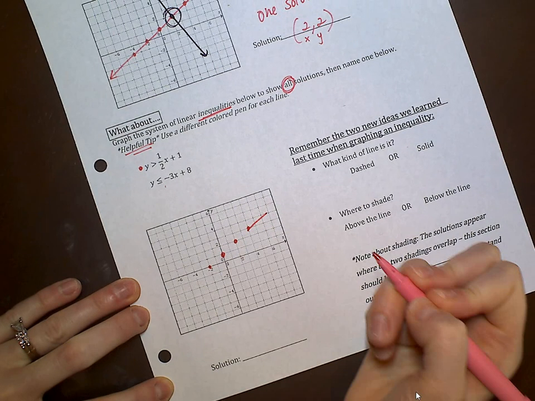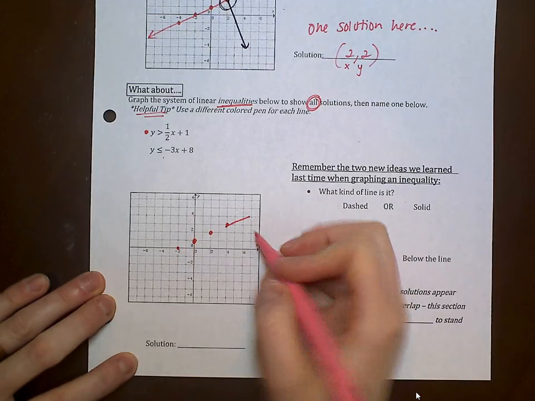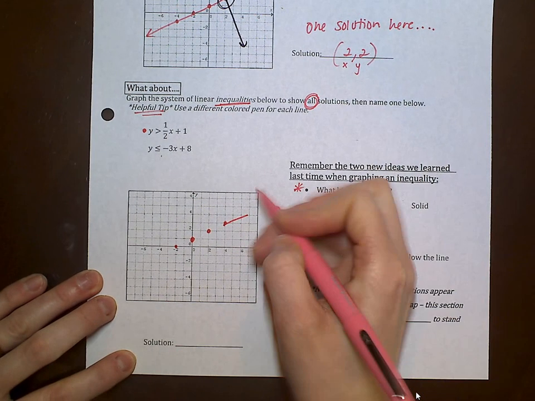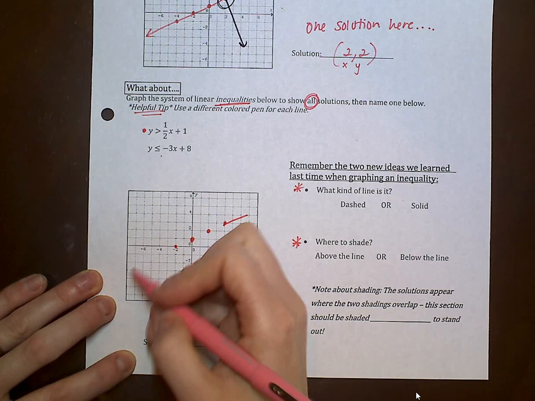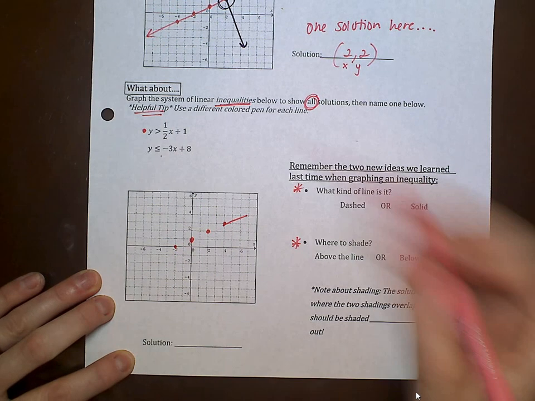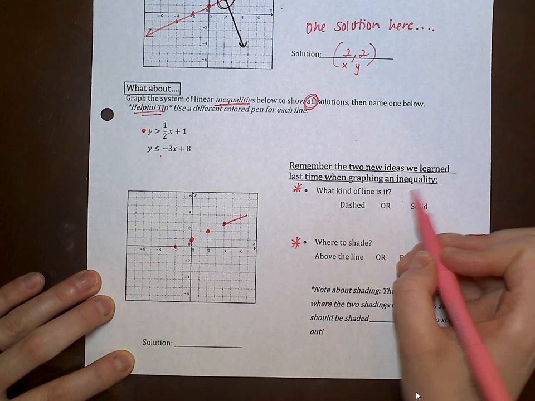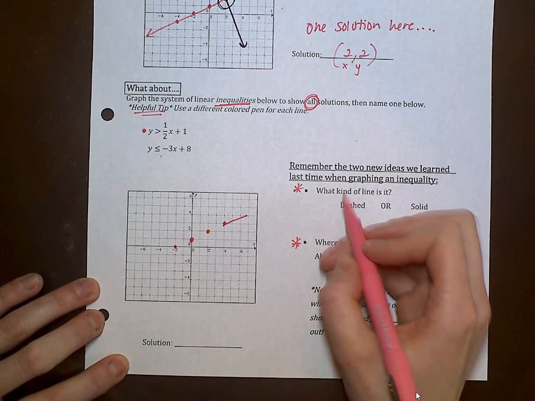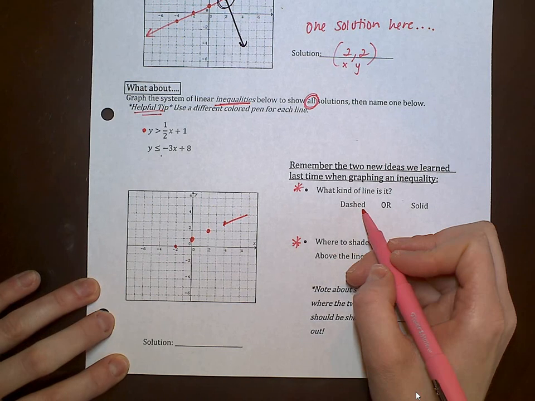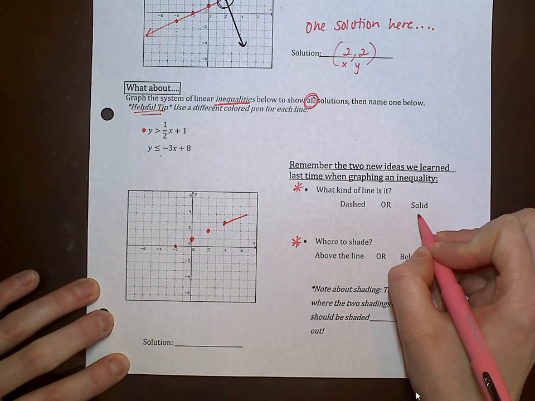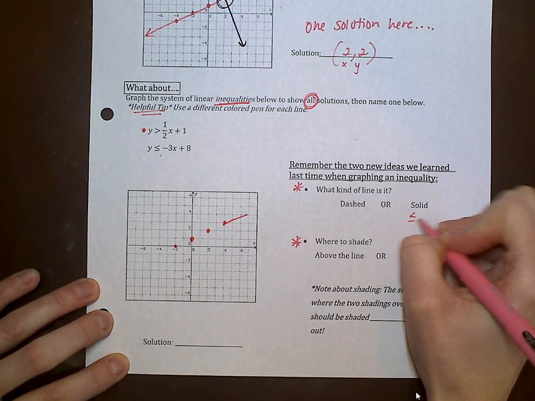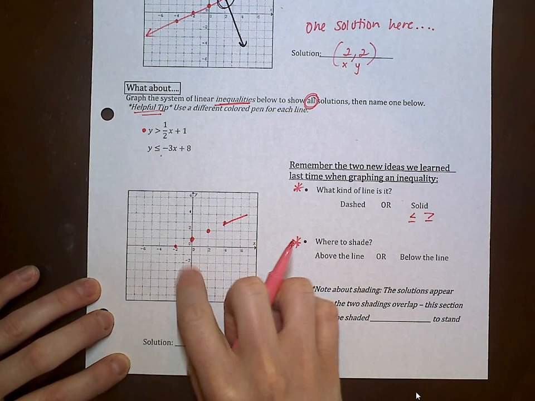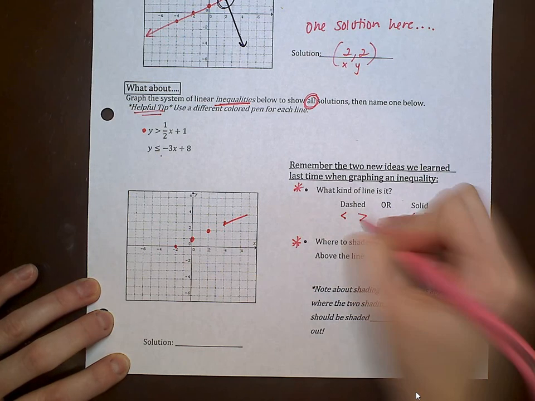Oop, and I just got a little crazy. See how easy it is to just automatically want to draw a solid line? But remember, like I almost forgot, you need to remember two things when you're graphing an inequality. So if it has a greater than or a less than, you need to remember what kind of line it is. It's sometimes dashed, it's sometimes solid. If it has the solid line underneath the symbol, then it's solid on the graph. If it does not have that solid line, it's dashed.